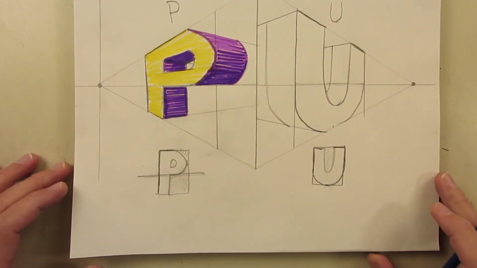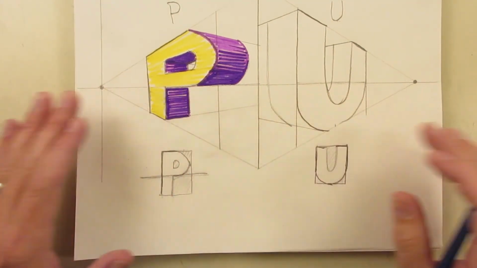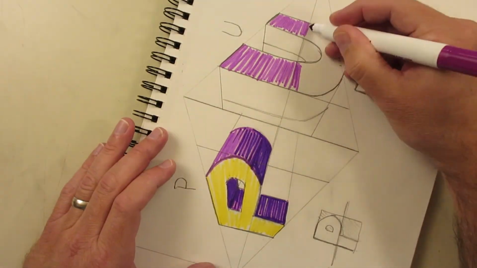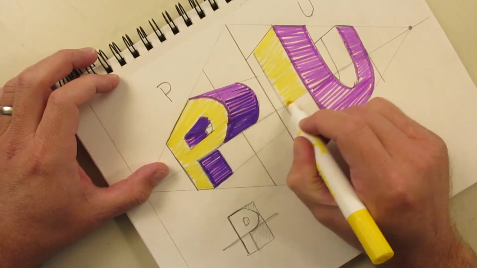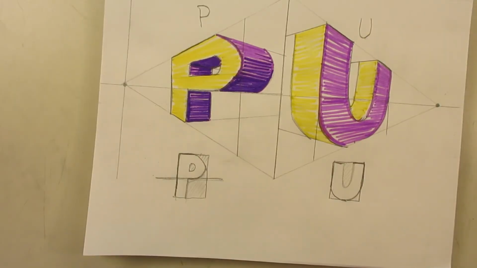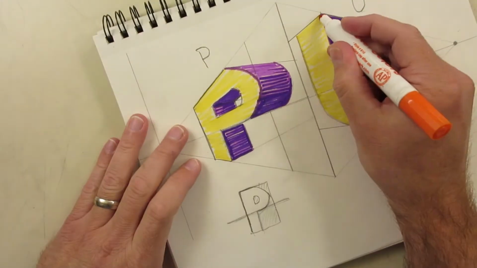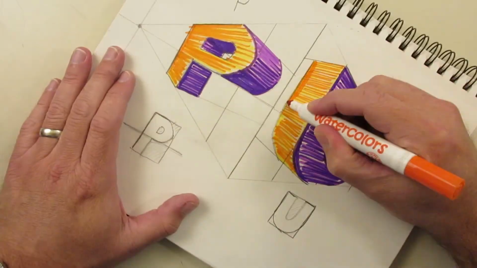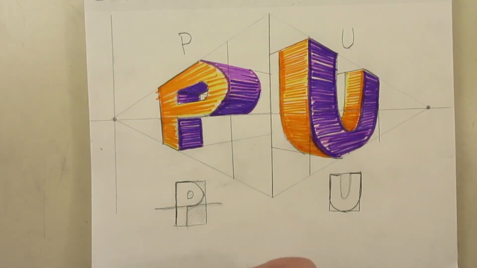And then we have our three-dimensional U that is in 2-point perspective. So there's our PU.